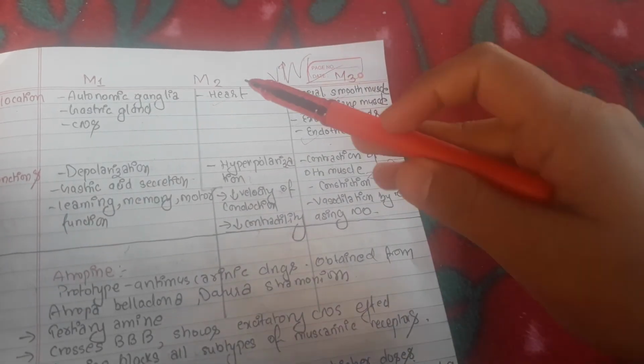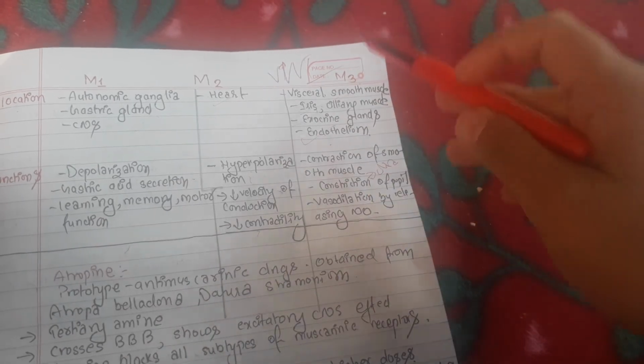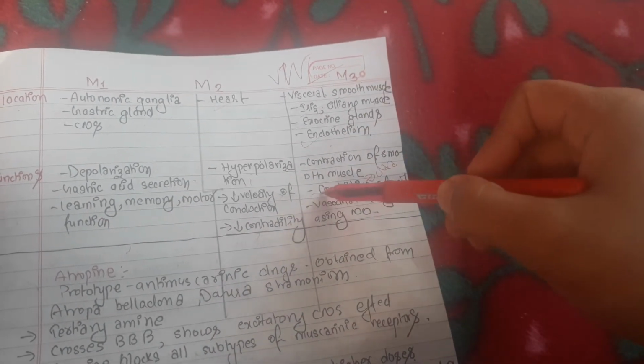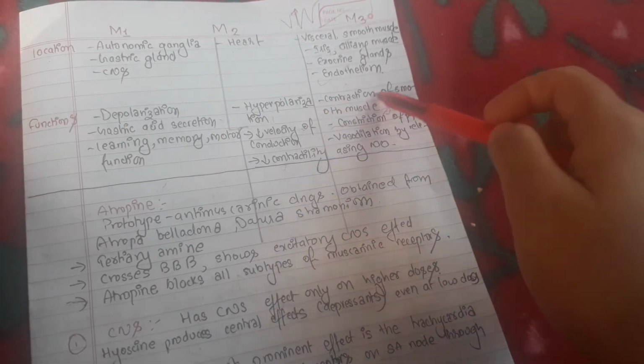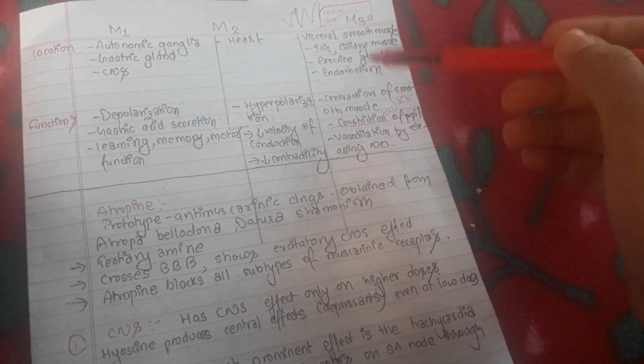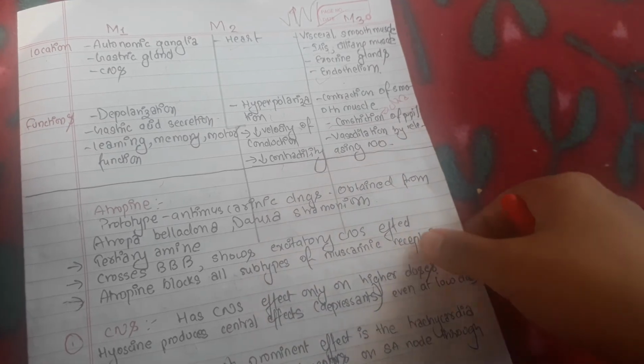So this dilation of the eyes means that whenever there is muscarinic stimulation, there should be constriction of the eye, constriction of the pupil. Now there are a few other effects, like contraction of the smooth muscle. Usually there happens a contraction, and there is vasodilation by releasing NO.